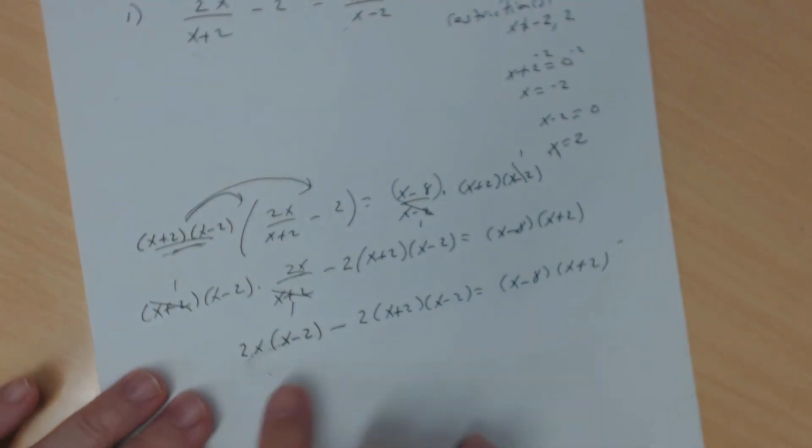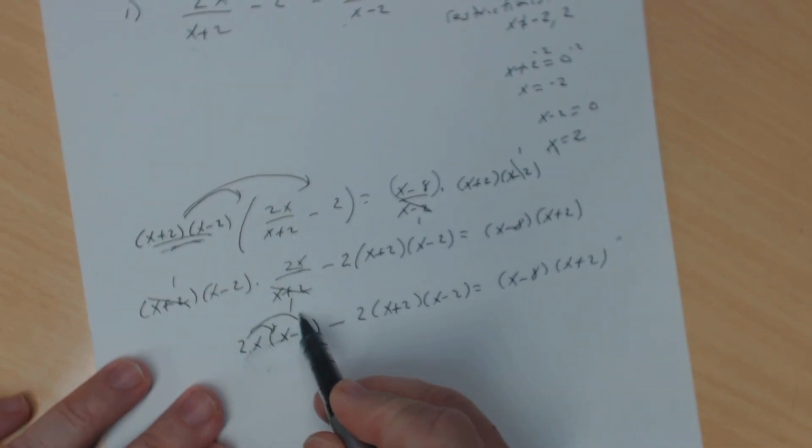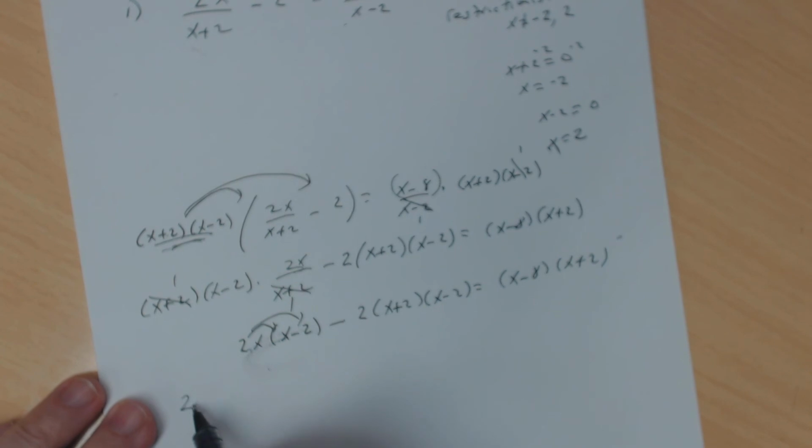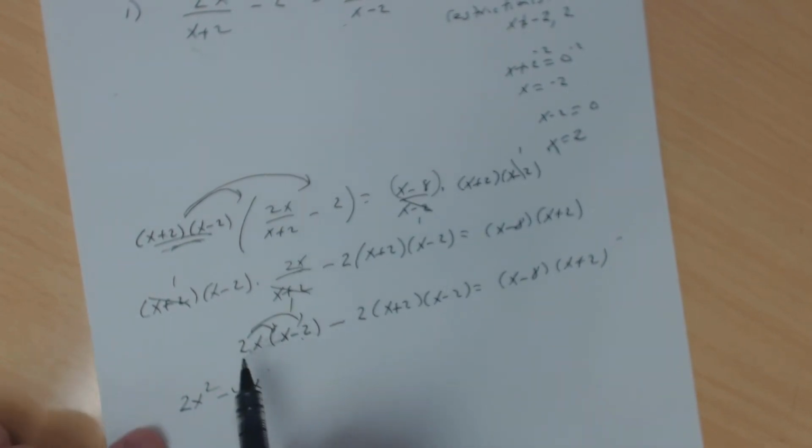All right, so we've got to get rid of these parentheses. This one's easy because I can distribute the 2x through here. So 2x times x is 2x squared. 2x times a negative 2 is a negative 4x. So that's what I get here. So this right here is this.